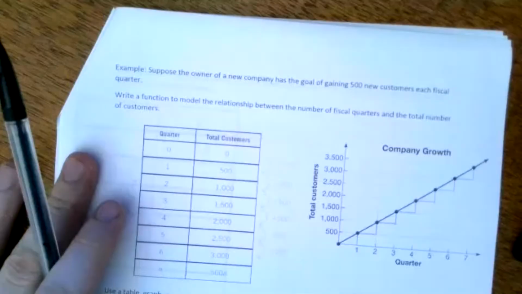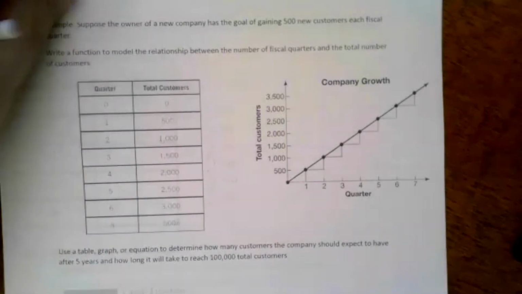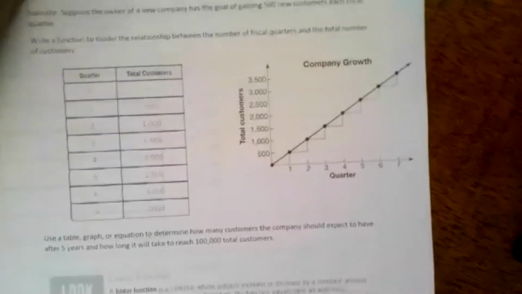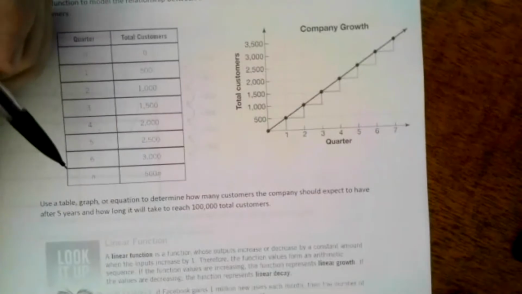So we have an example here. It says, suppose the owner of a new company has a goal of gaining 500 new customers each quarter. Write a function to model the relationship between the number of fiscal quarters and the total number of customers. So what we're going to do is create a sequence again, but the way we're going to do that is look at the chart, and also look at the graph just to see what's going on.